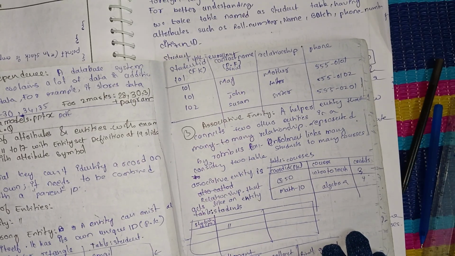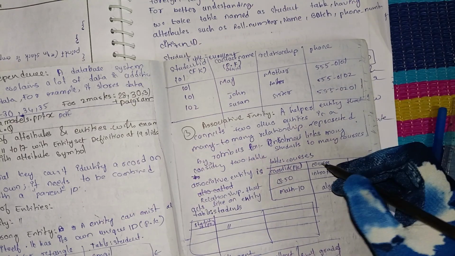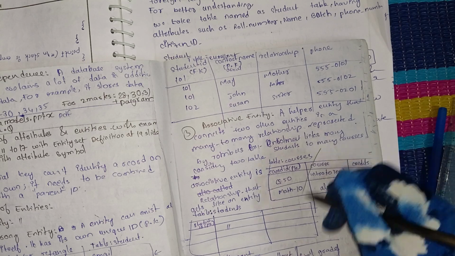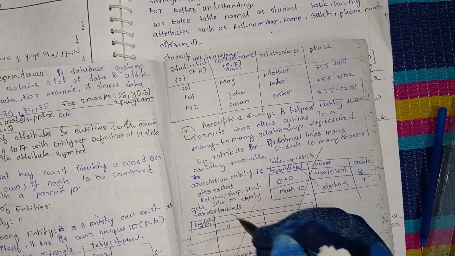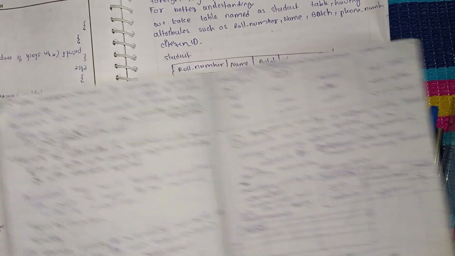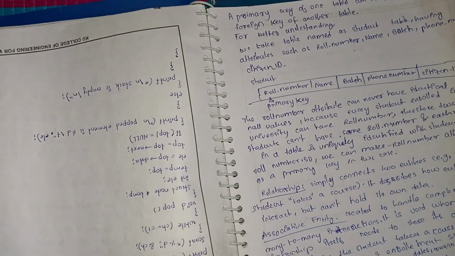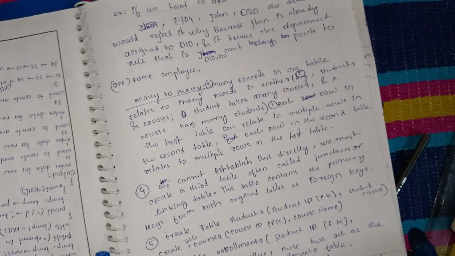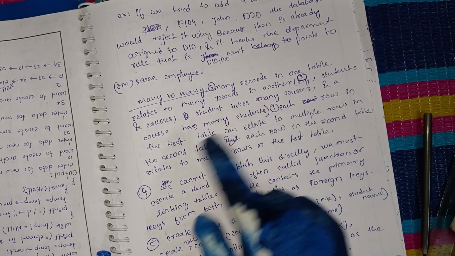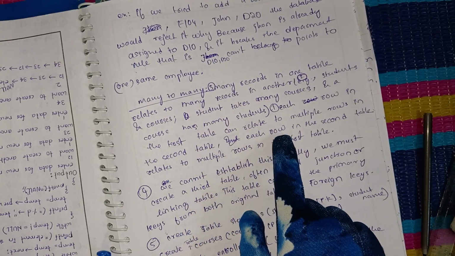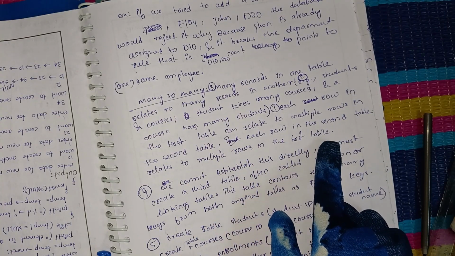Here we have to understand what is a many to many relationship in a relational database. So for a many to many relationship in a relational data model, each row in the first table can relate to multiple rows in the second table, and each row in the second table relates to multiple rows in the first table.